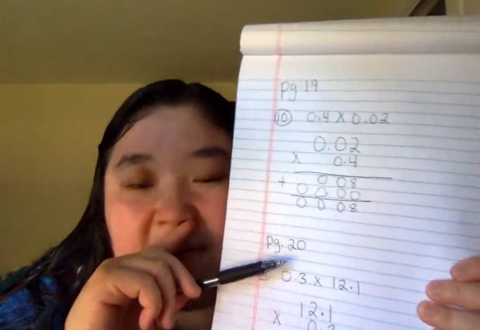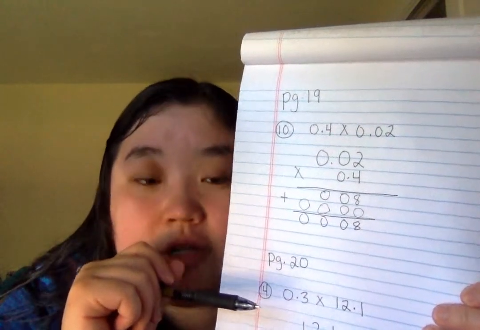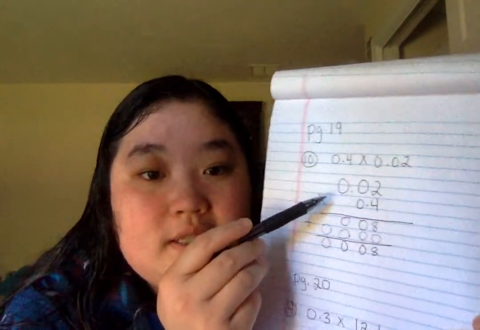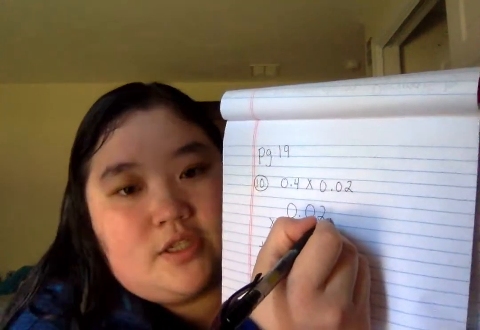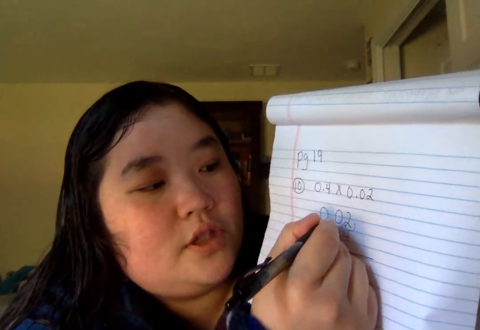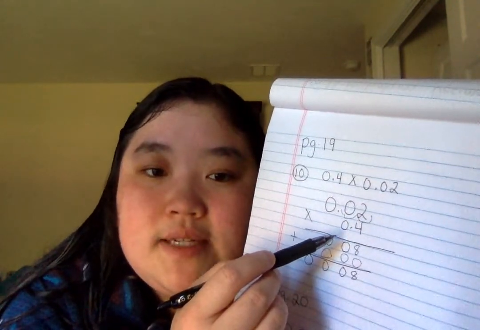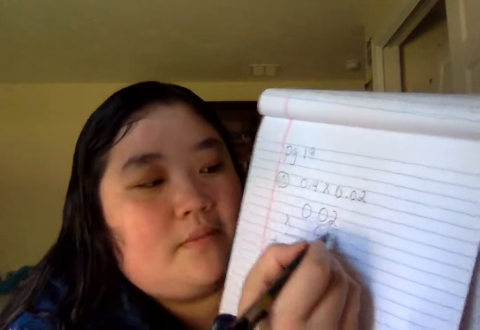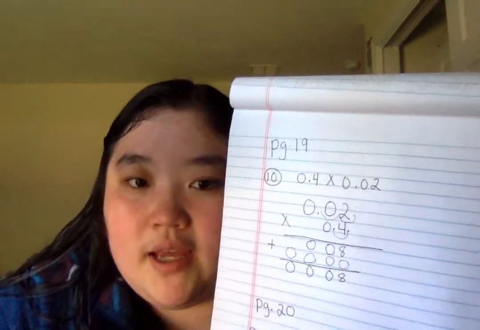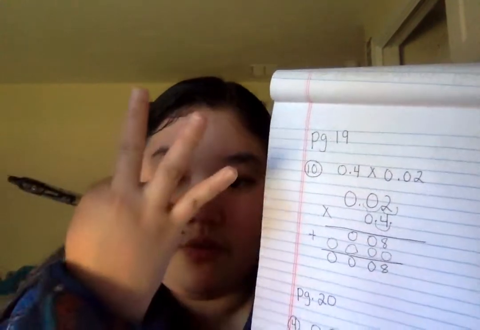Now, remember how we counted the hops in the first problem on page 18? We're going to do the same thing. So taking a look at 0.02, I'm going to start at the 2, and I'm going to count my hops. 1, 2. Now notice how right here we also have another decimal, 0.4. So I'm going to do the same thing. I'm going to start at the 4. I'm going to count my hops. 1. Okay? Well, 2 hops plus 1 hop is going to give me 3 hops.